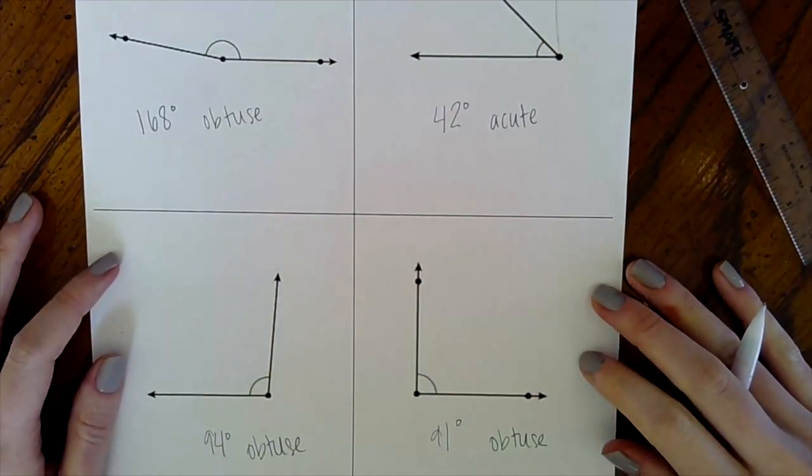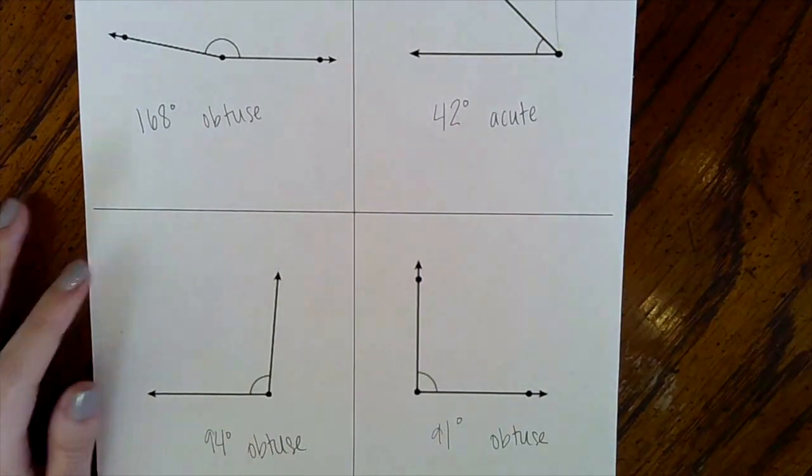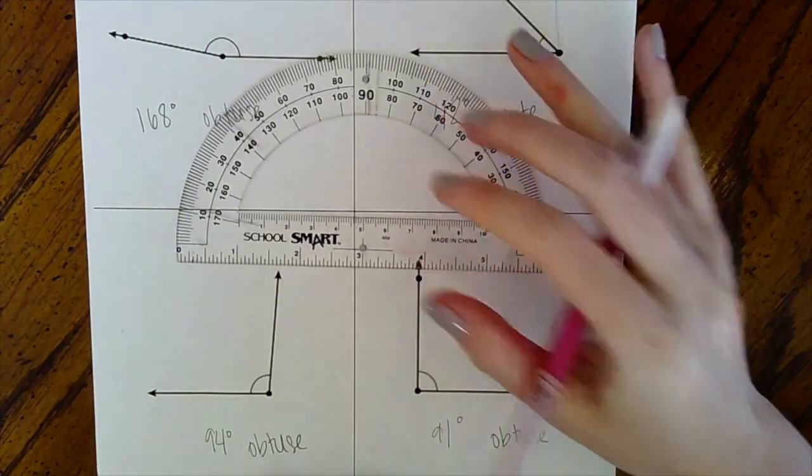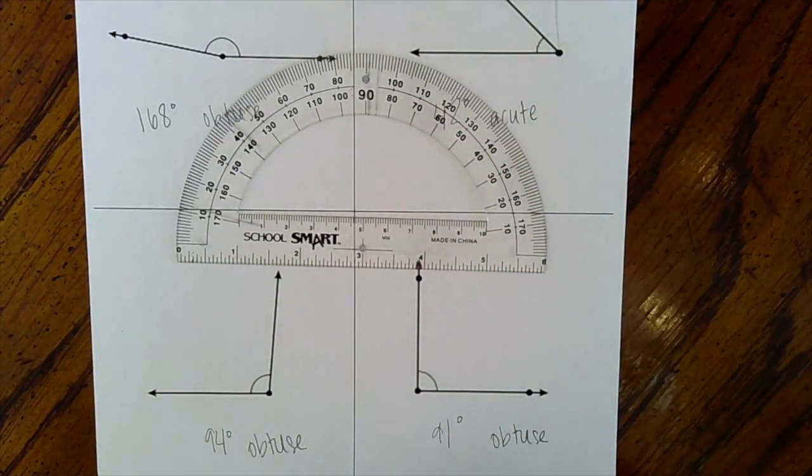So there's how you use a protractor to measure angles. On your practice, the protractor is already set with the direction that you should look, but there's 2 options that you choose from. I hope that if you have questions, you will ask me, but good luck on your practice.